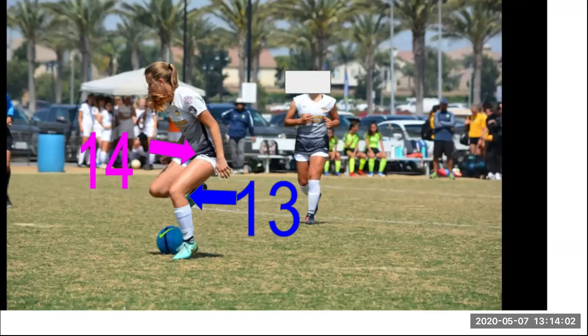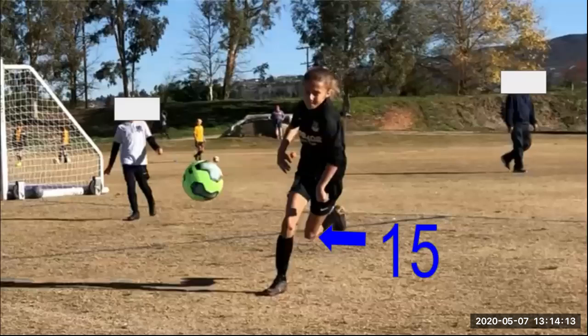So 13 is the angle or position of the joint. 14 is angle or position of the joint. 15, same thing, angle of the joint or position of the joint.